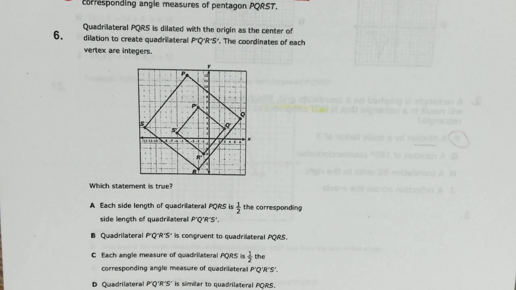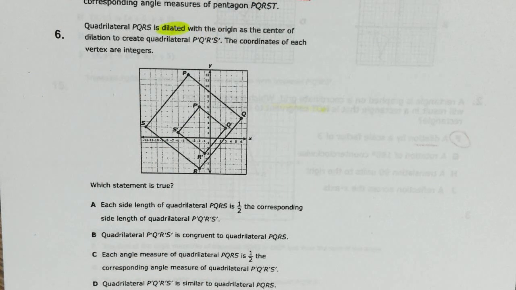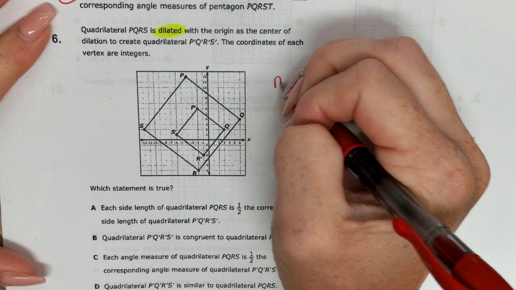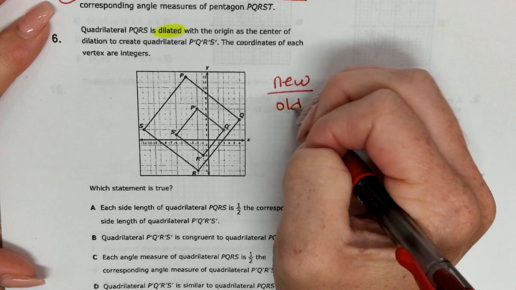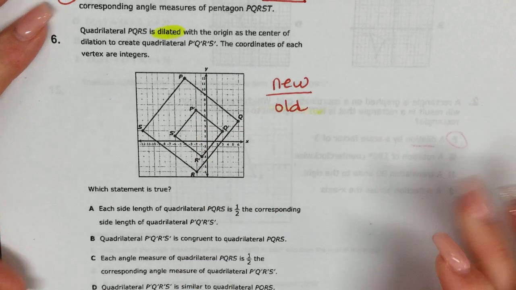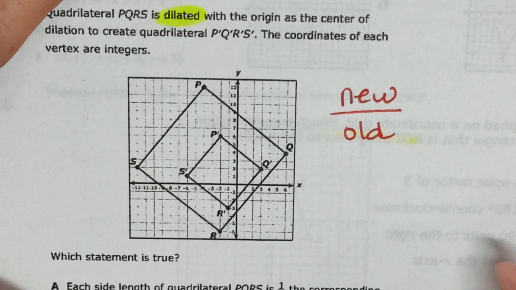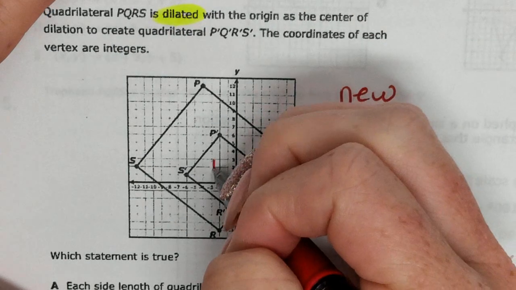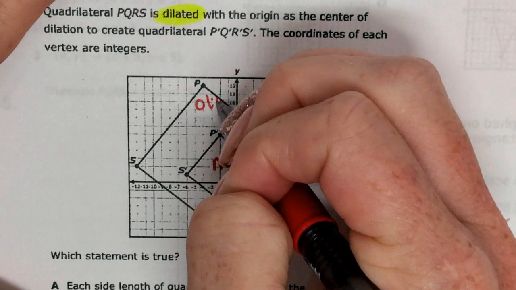Number 6. Quadrilateral PQRS is dilated. So let's think about a dilation. A dilation makes a shape bigger or smaller. Okay, it says, which statement is true? Well, let's go find the scale factor. How do you find the scale factor? New over old. How do I know which shape is new? The primes, the little dashes. So this one's new, and this big one's old.